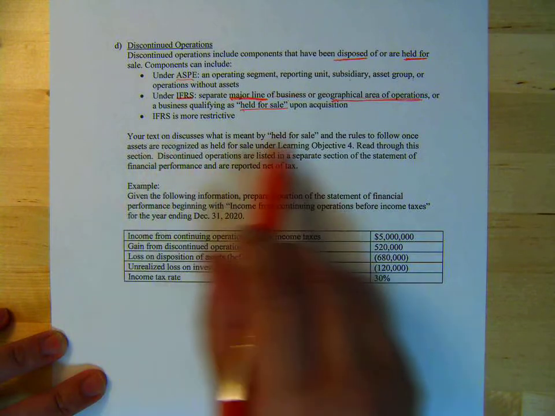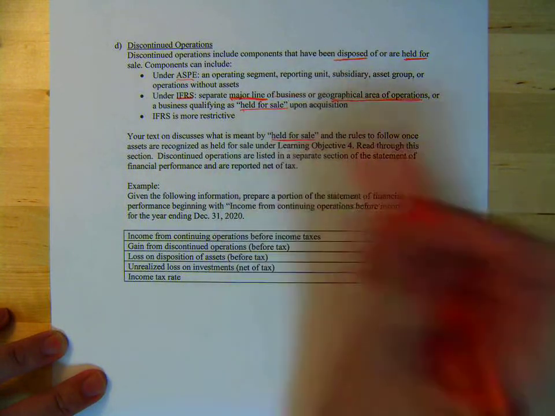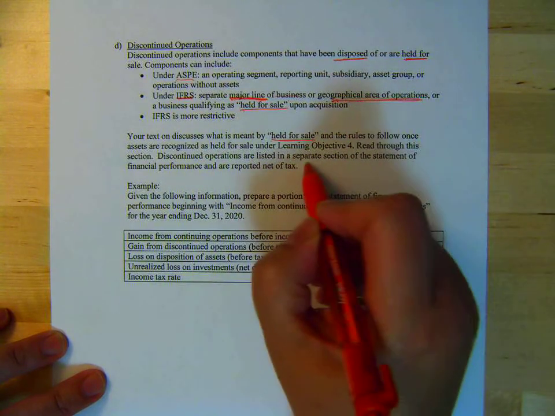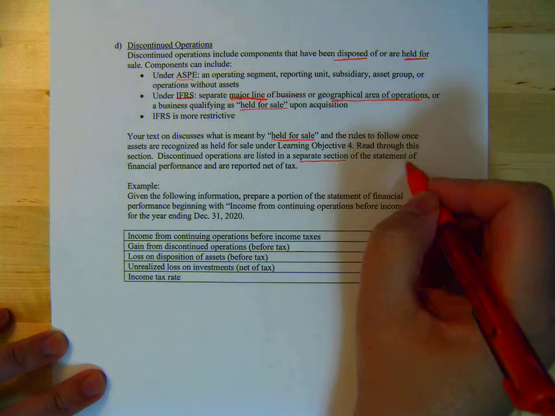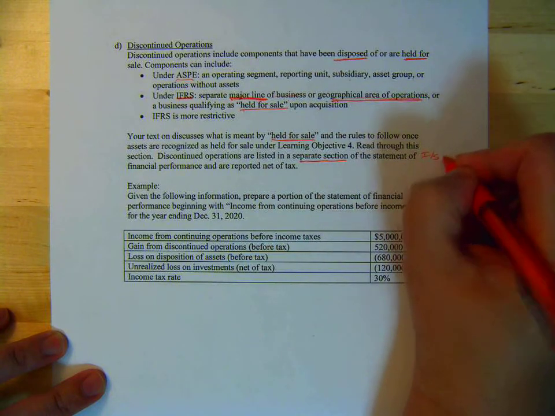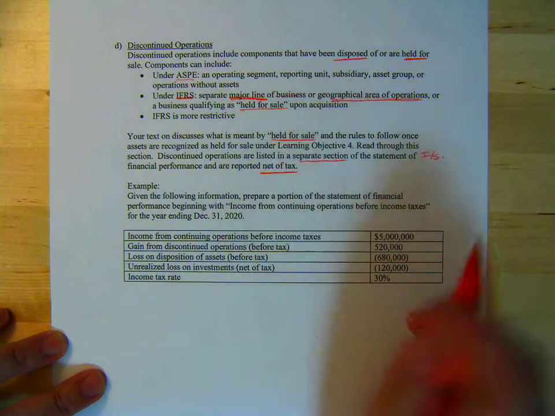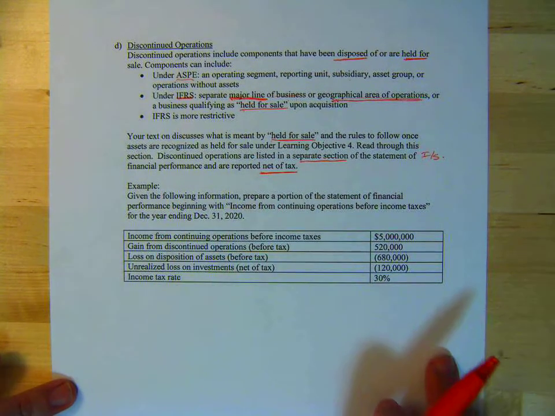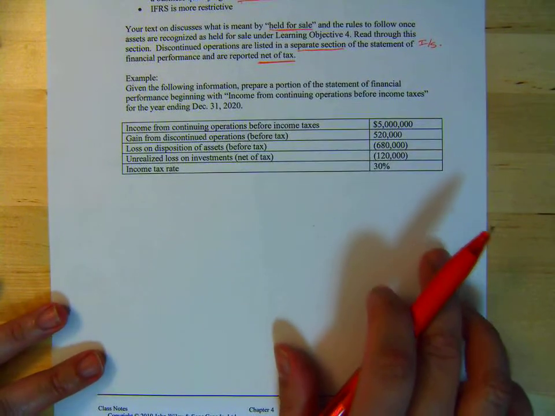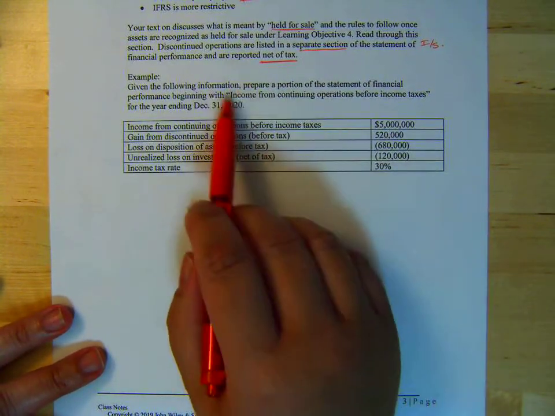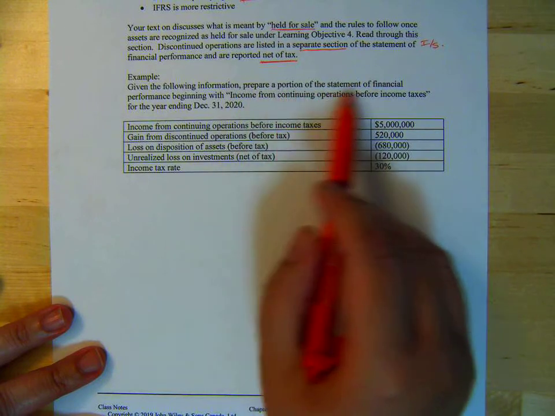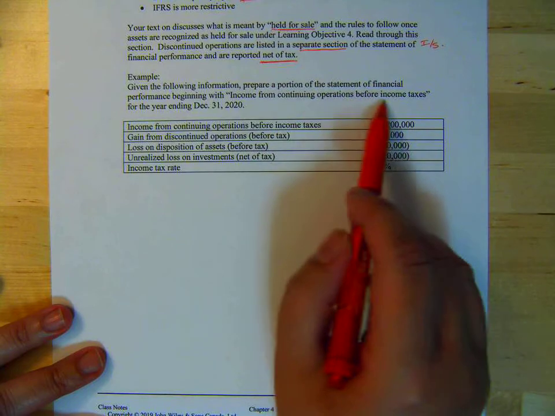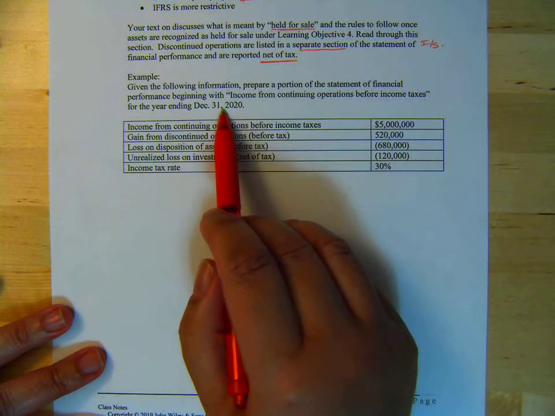So your text discusses what is meant for held for sale and the rules to follow. You can read that. Discontinued operations are listed in a separate section of the income statement and are reported net of tax. Okay, and I'll tell you why when we do the example, why they're net of tax, or I'll illustrate it. So, given the following information, prepare a portion of the income statement beginning with income from continuing operations before income tax for the year ended December 31st, 2020.